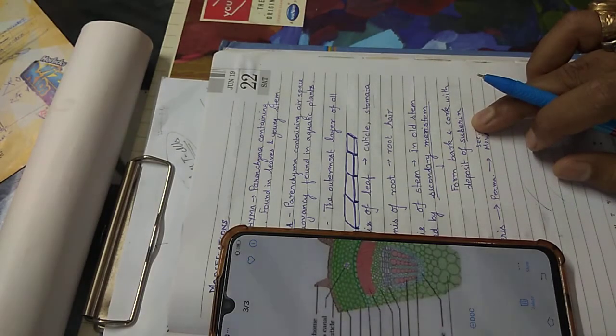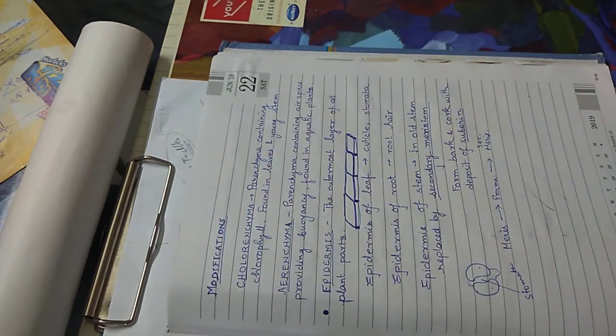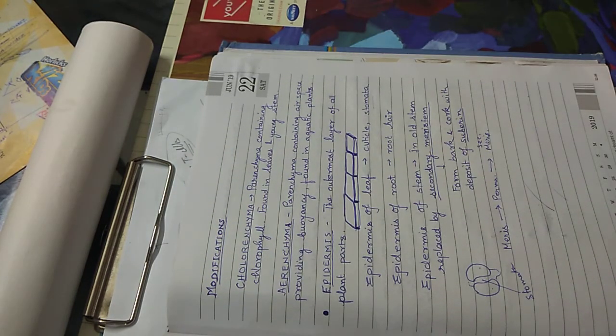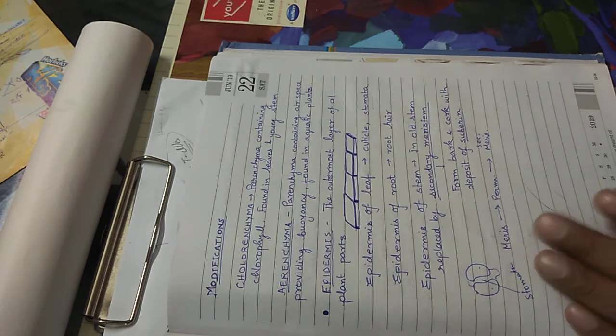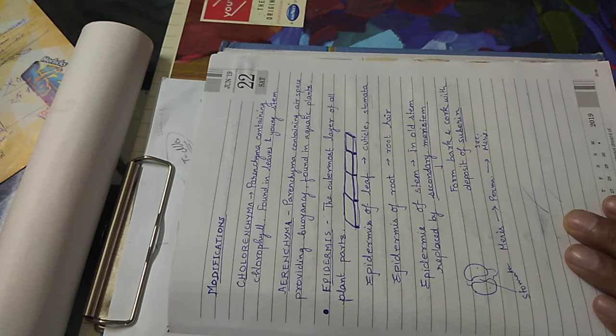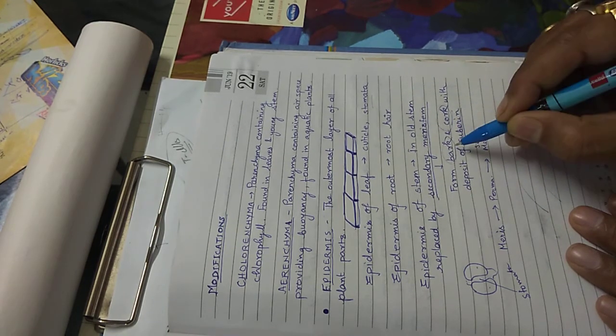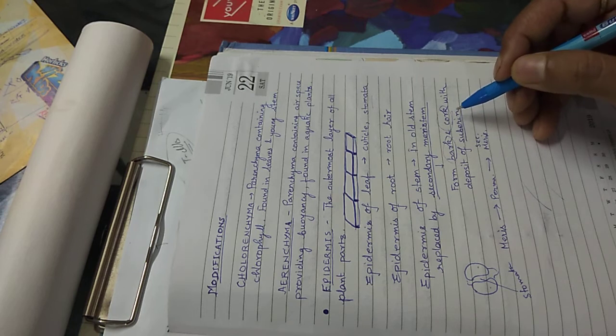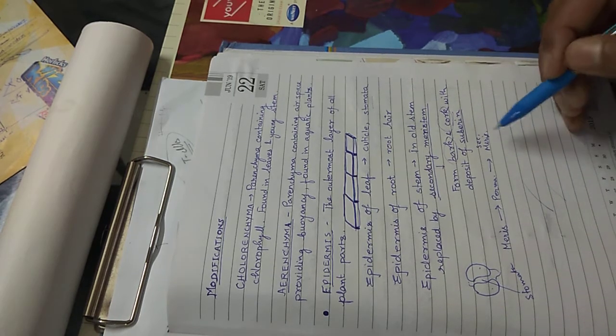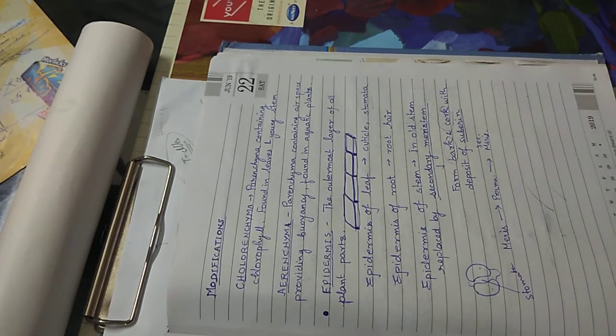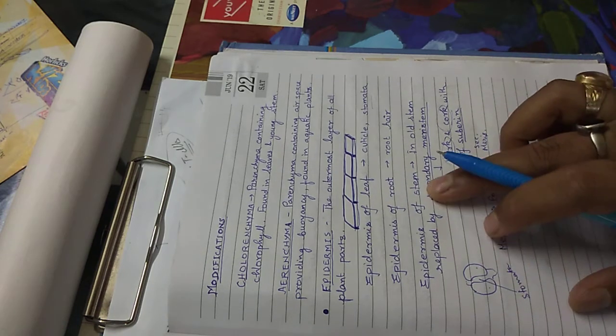The suberin makes that layer waterproof and insect proof. So it helps in the formation of a protective layer, which we commonly call bark and cork. Bark is harder, cork is a softer layer, but they are made up of that secondary meristem. So that is the kind of modification we can see in the epidermis of the stem.